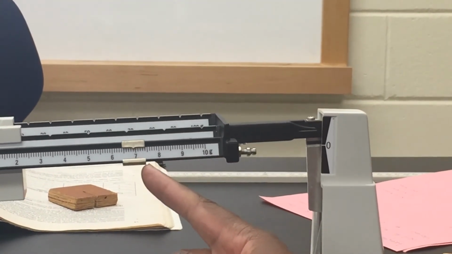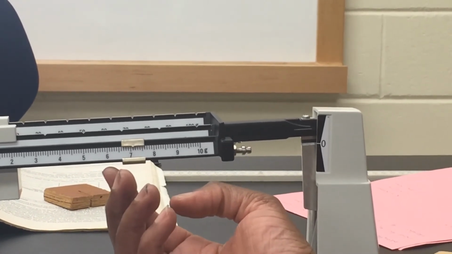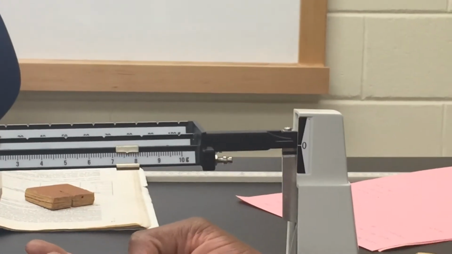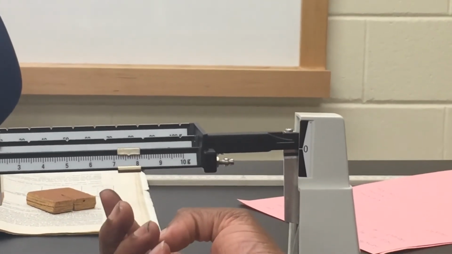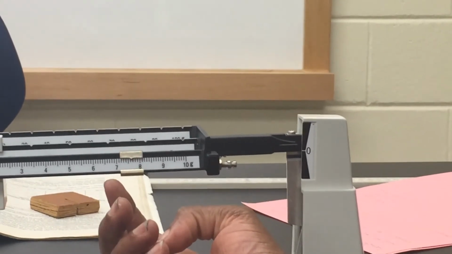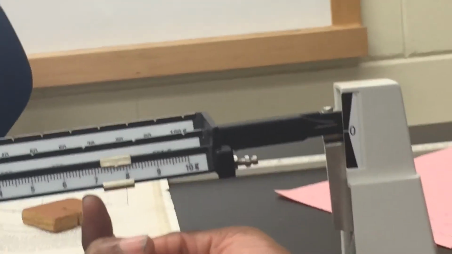So let's bring it to 17 and see what happens. It's getting closer. So right now it's at 17.10. Let's see. It's almost there. We have to be gentle.